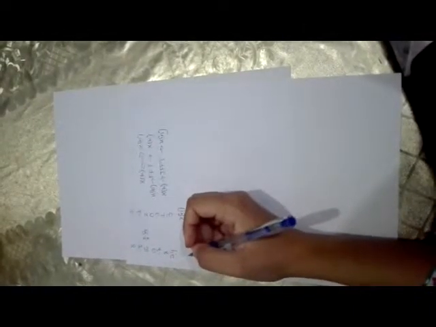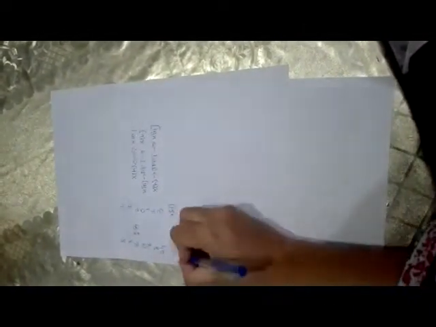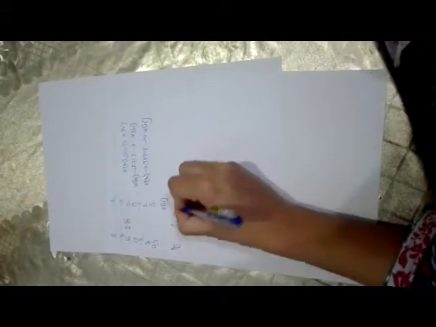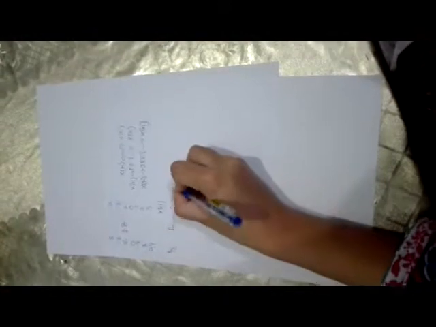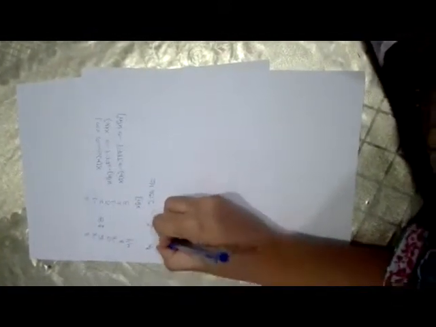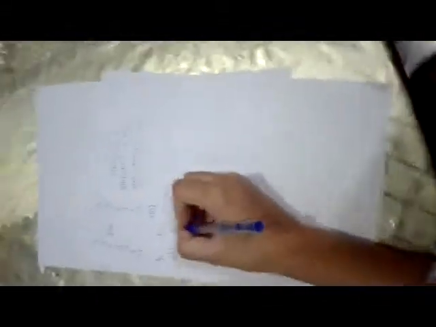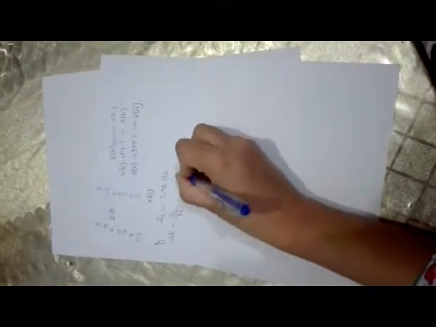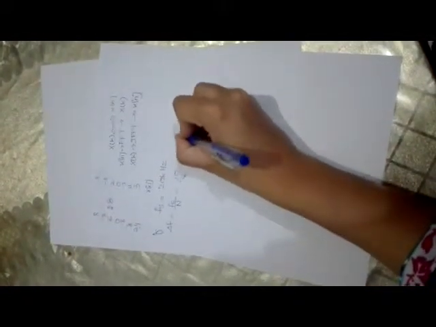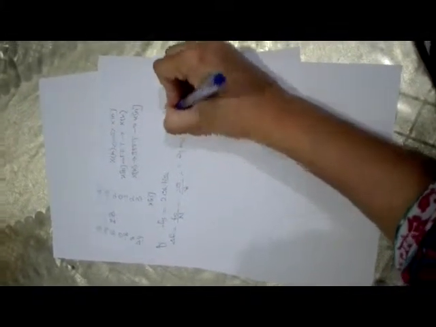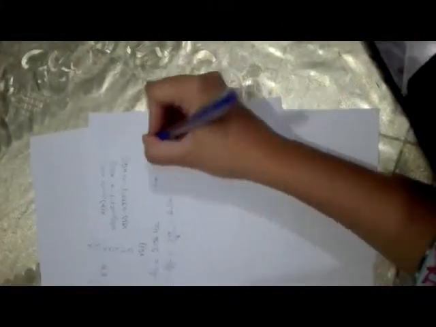Now one more concept. If the sampling frequency f of s is equal to 20 kilohertz, we can find the frequency resolution f of s divided by N, which is equal to 20k divided by 8, that is 2.5k, and the maximum frequency f m is equal to f of s divided by 2, which is equal to 10k, that is pi frequency or normalized frequency.